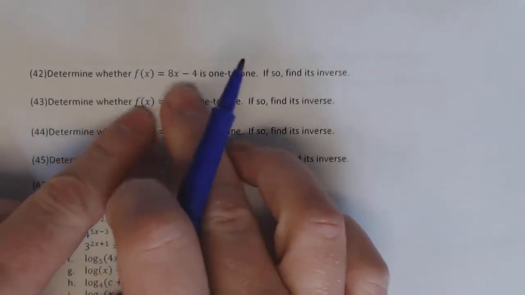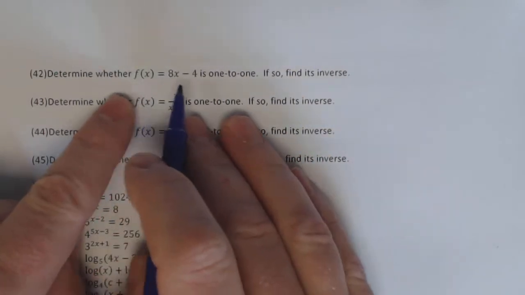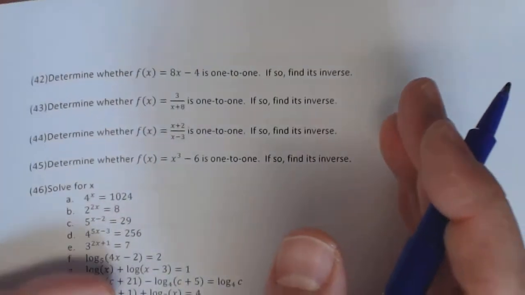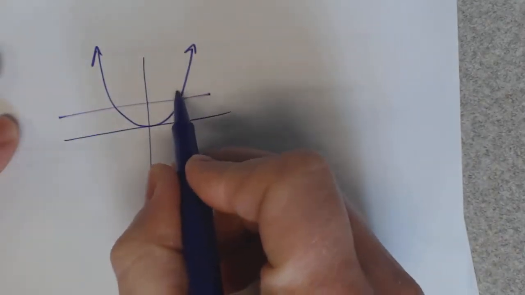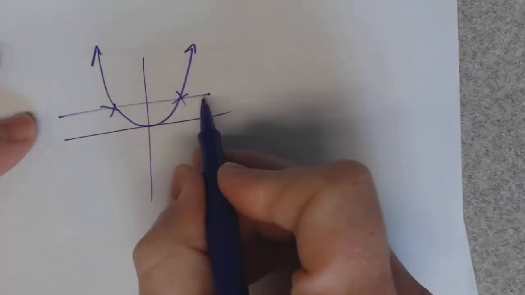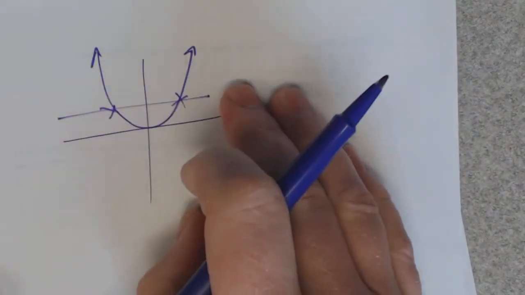So, the easiest way I can think of to figure out if a function is one-to-one is to think of it graphically. What you have to do is make sure it passes the horizontal line test. So, if you had, say, a parabola, it does not pass the horizontal line test. It hits twice. A horizontal line will hit twice. That is not one-to-one. It does not have an inverse function.